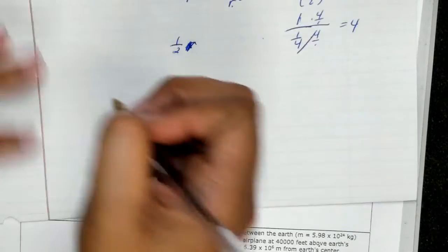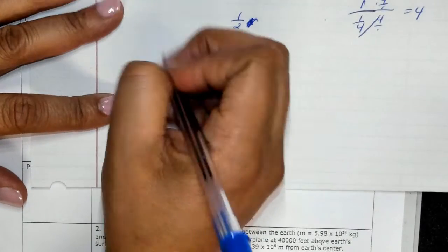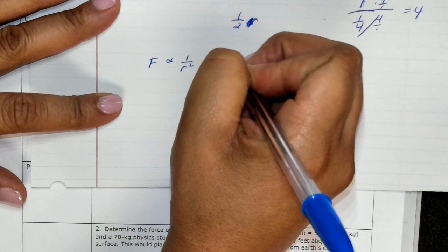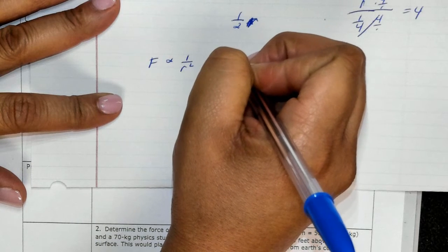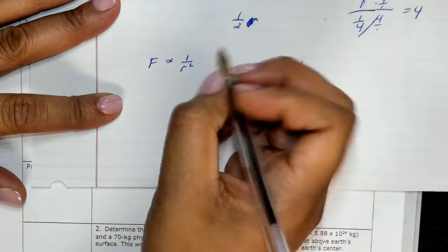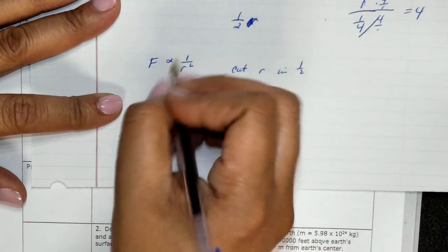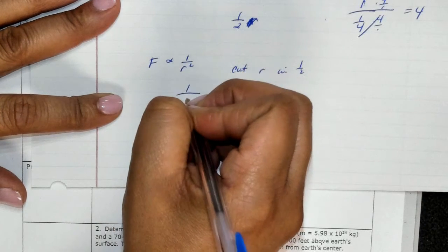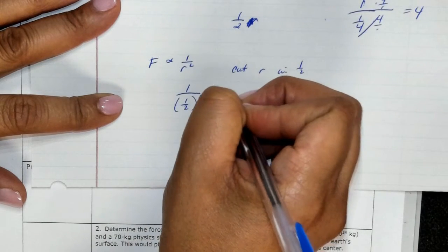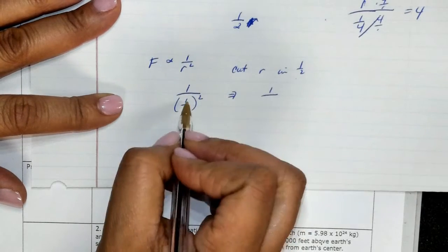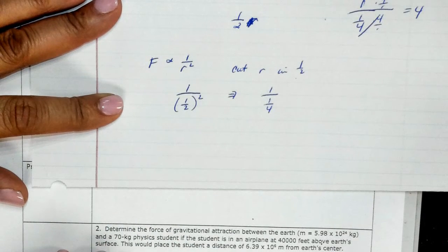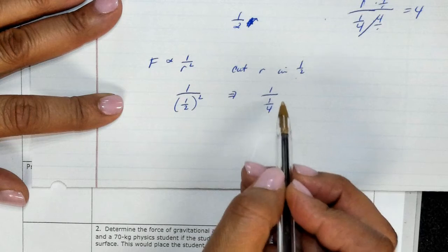So, let me do like this. This was the original equation. And so we're going to cut the radius in half. So as far as the math, you're looking at this equation, you're going to have 1 over 1/2, that number right there, squared. Becomes 1 over 1/2 squared is 1/4. So we have 1 over 1/4. You don't leave a fraction down here. We need to get rid of that fraction.